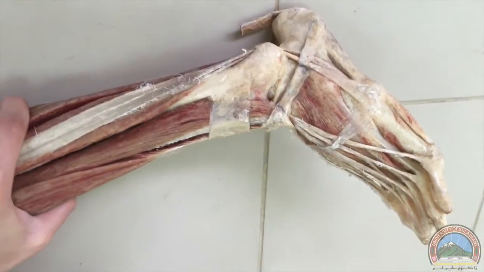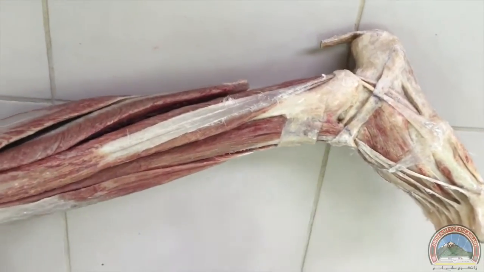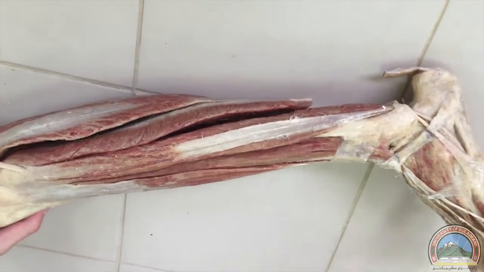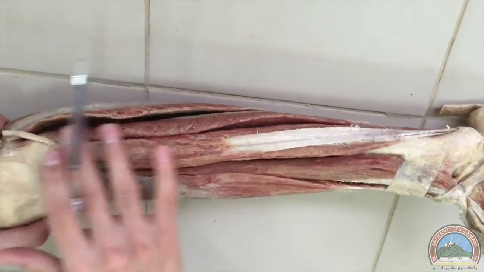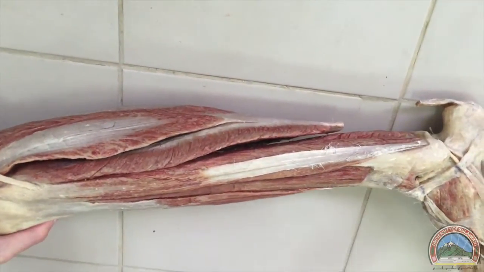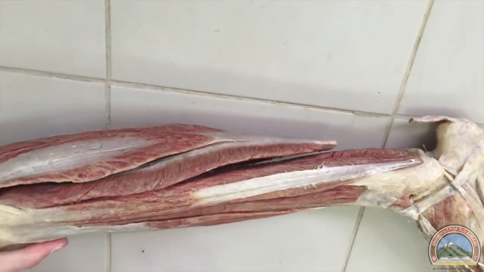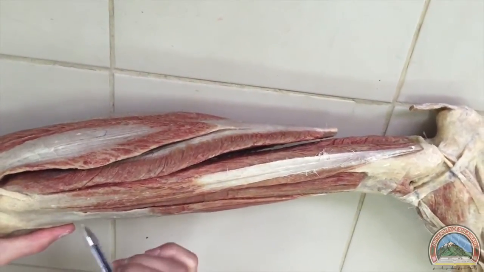Okay, and that should be it about the anterior compartment. Now let's move to the lateral compartment. So this is the lateral compartment of the leg. We've got 2 muscles, the peroneus longus and brevis. Okay, so this is the peroneus longus, all of that.